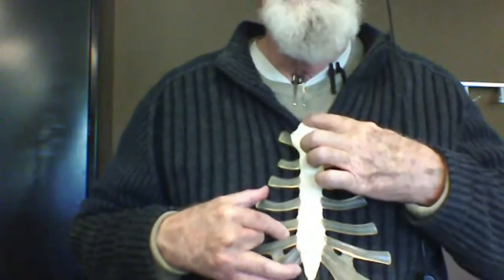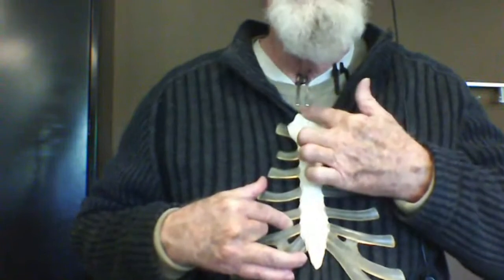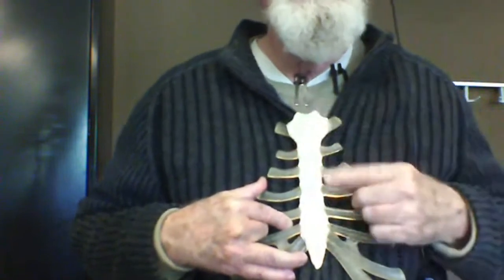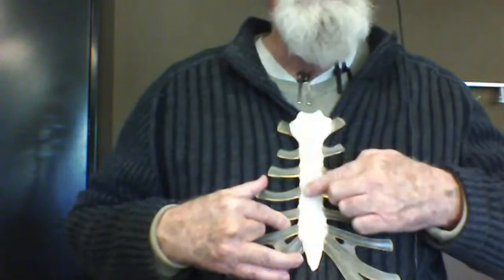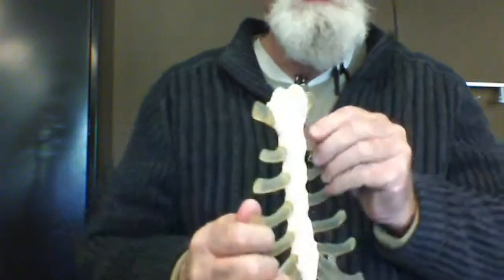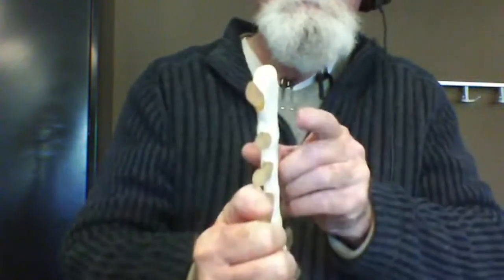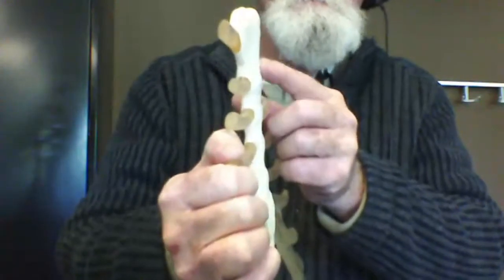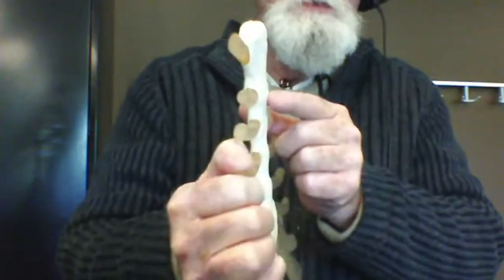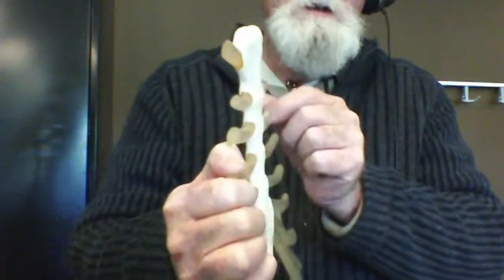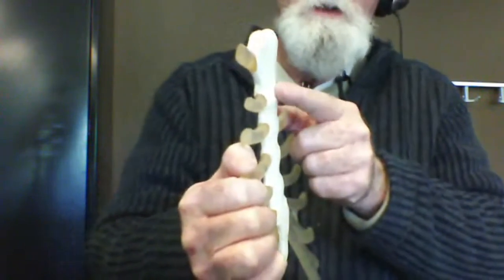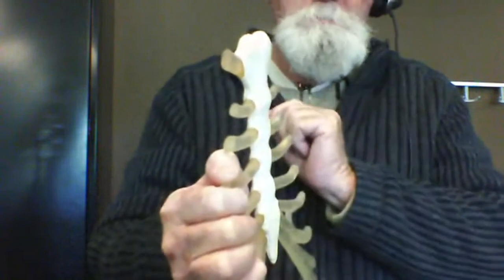That's this notch here, and that's the jugular notch. Where the manubrium attaches to the body, there's a bit of a bump. That is the angle of Louis.